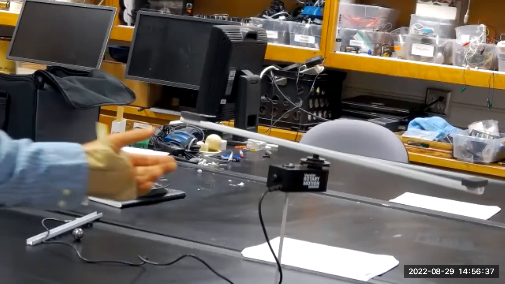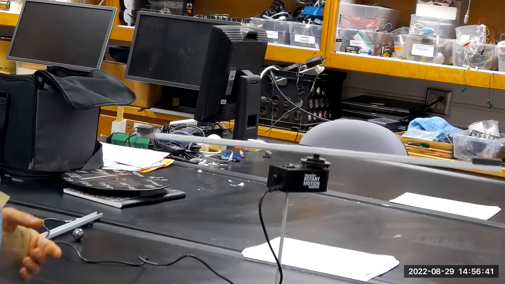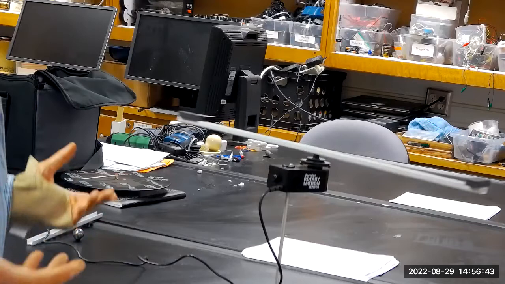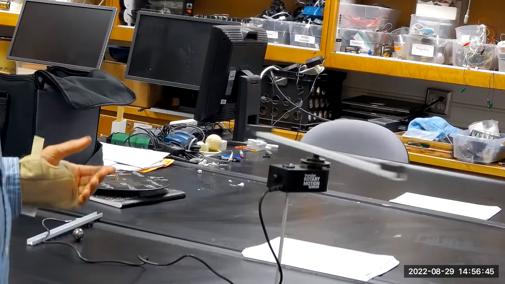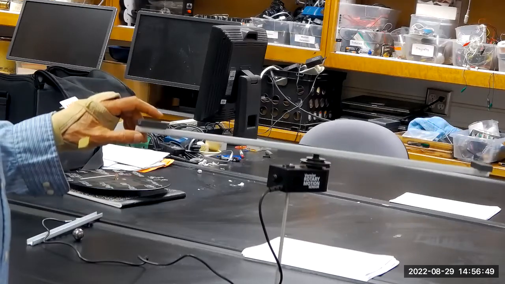Okay, we have a beam here. I'll rotate it on a really good set of bearings. But of course, as expected, it's eventually going to slow down and come to rest, at least for a short time.